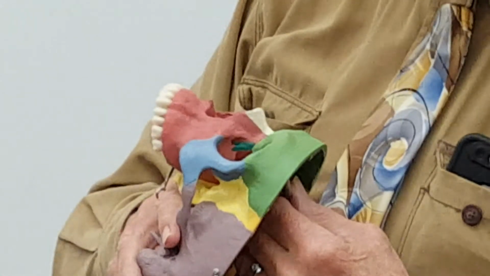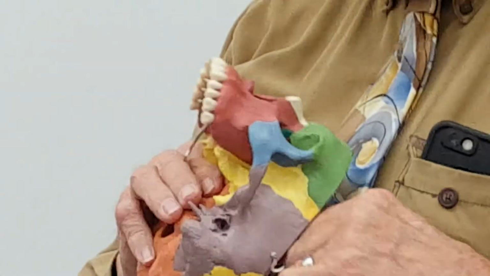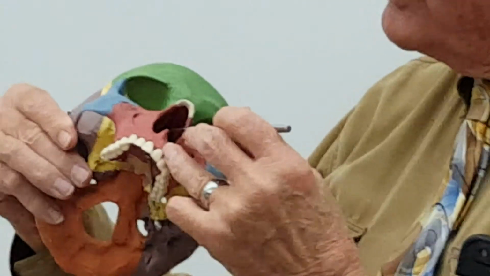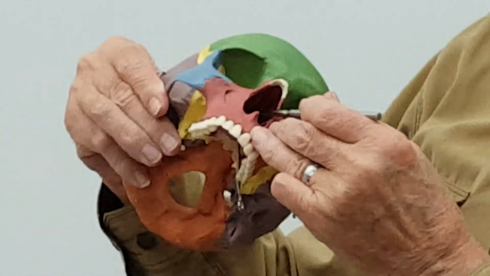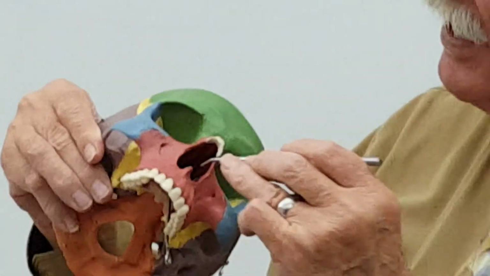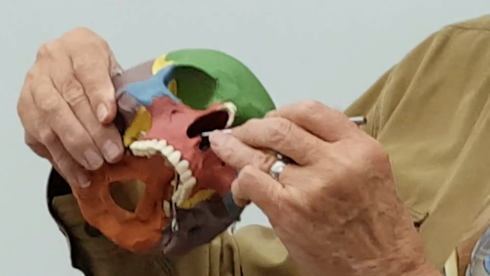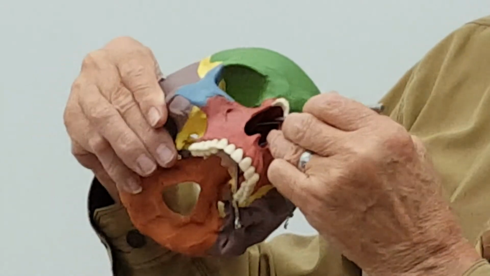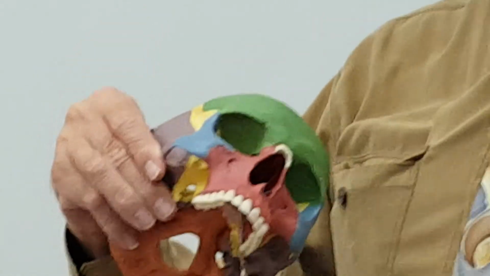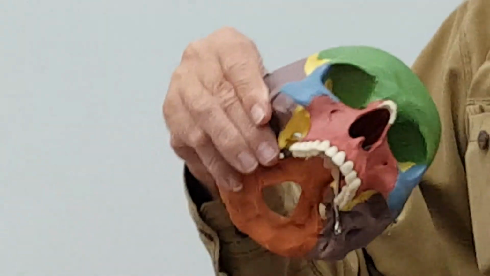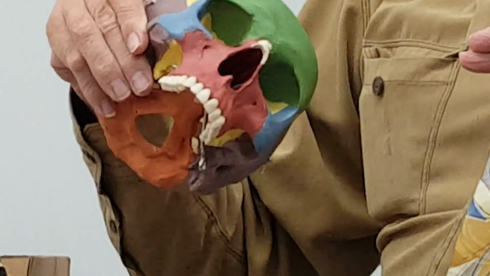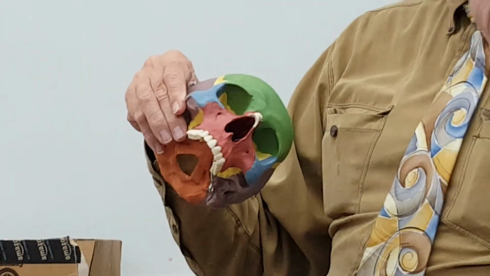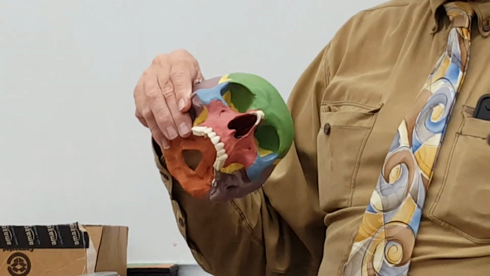Next is the perpendicular plate. So you can see the perpendicular plate. And remember I told you that the nasal septum was made up of contributions from the perpendicular plate of the ethmoid and the vomer down below. I like that picture, that coronal slice through the conchae. I can get an awful lot off that because we see the conchae and the nasal septum, and you can even see the articulation between the perpendicular plate of the ethmoid and the vomer.